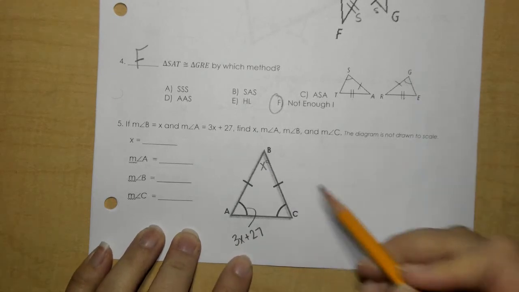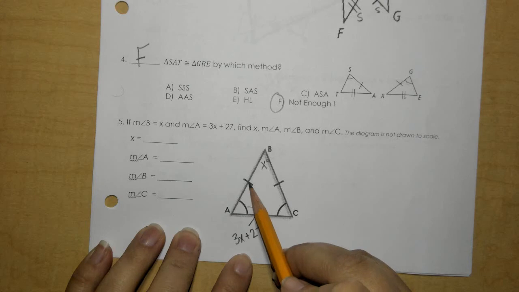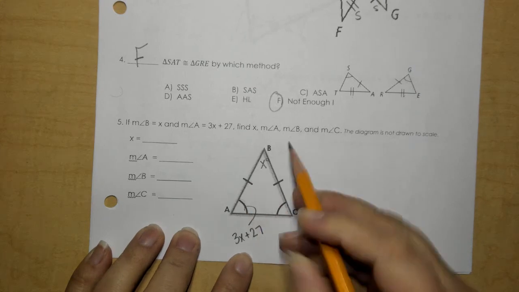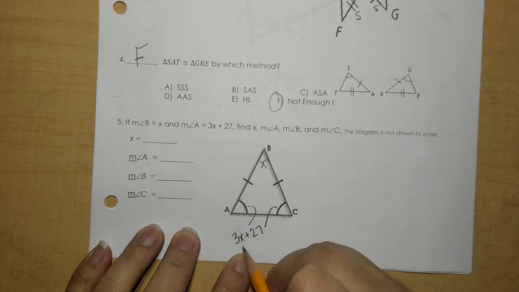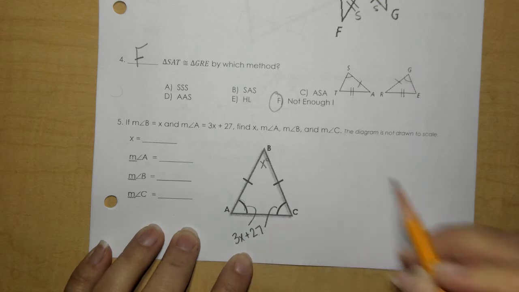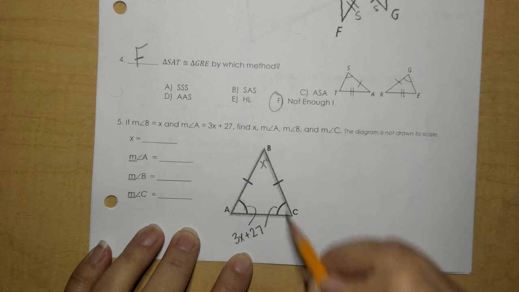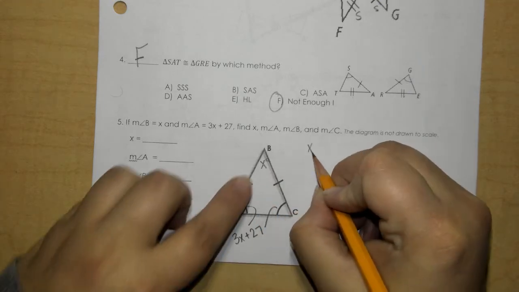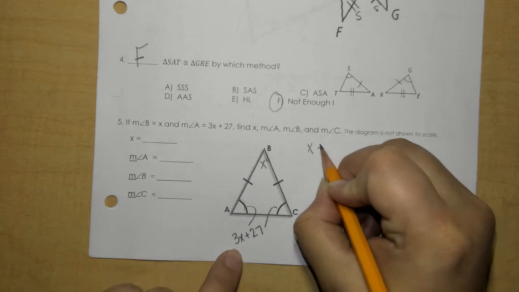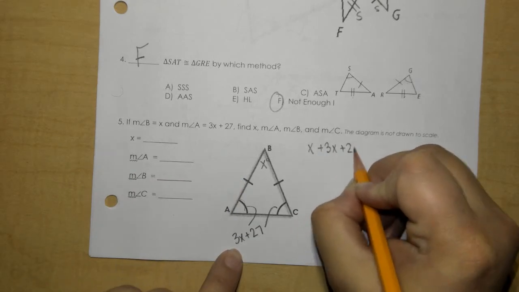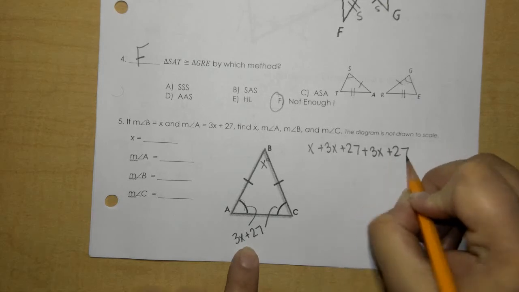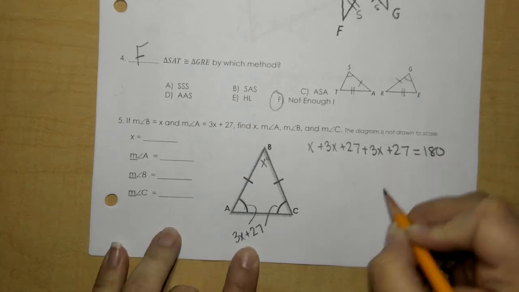Now, because this is an isosceles triangle, and we're given that because of these congruent marks here, these base angles are the same, so we also know that this angle is 3X plus 27. We also know that in any triangle, all angles add up to 180 degrees. So I'm going to say X plus 3X plus 27 plus 3X plus 27 again equals 180 degrees.